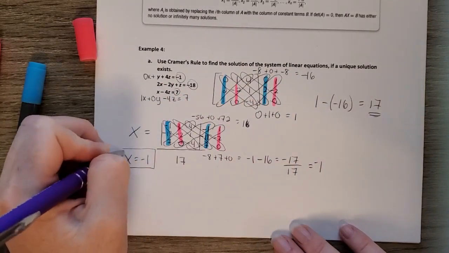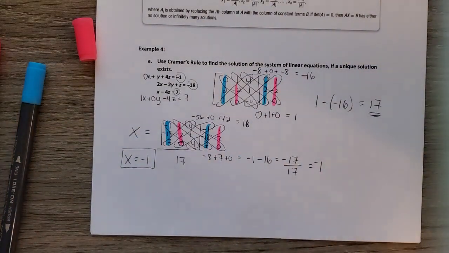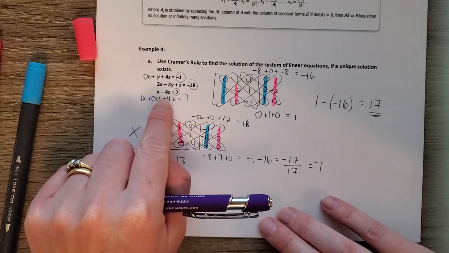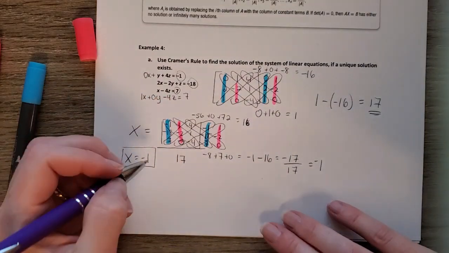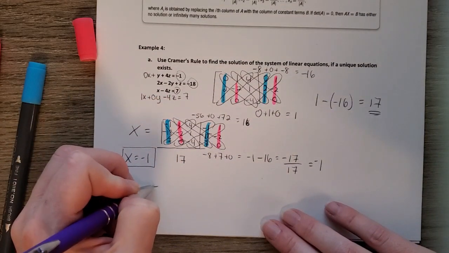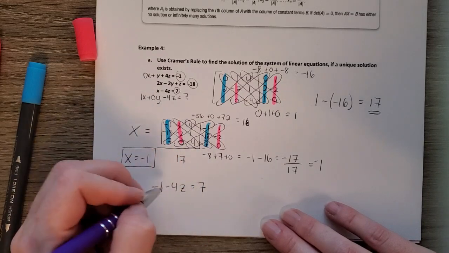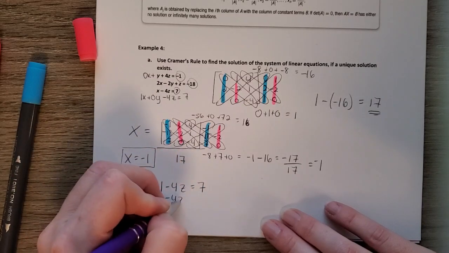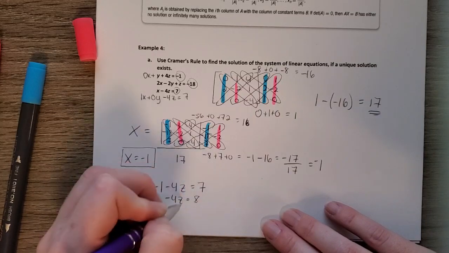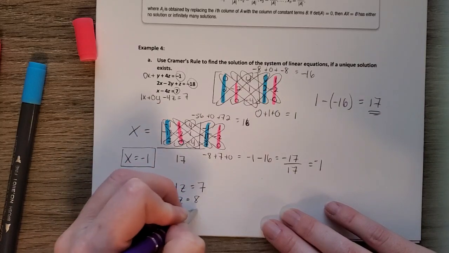So we found x. On this particular problem, once we know x, we can start substituting back in, because if you look at the bottom equation, x and z are the only variables. So we have x, which is -1, minus 4 times z equals 7. So we move the 1, negative 4z equals 8. And so z is negative 2.